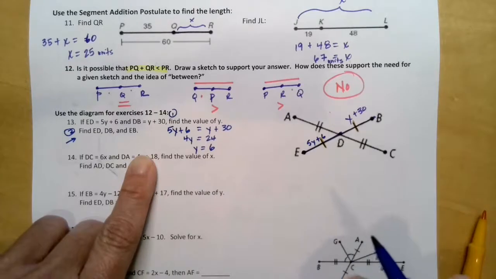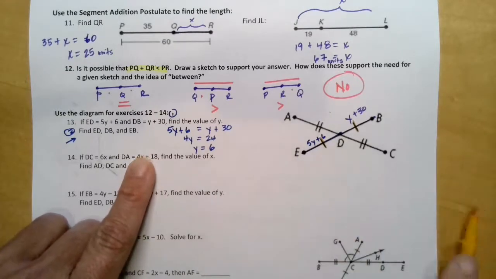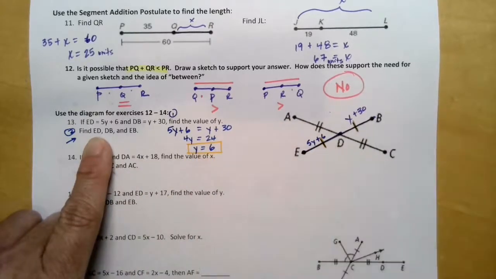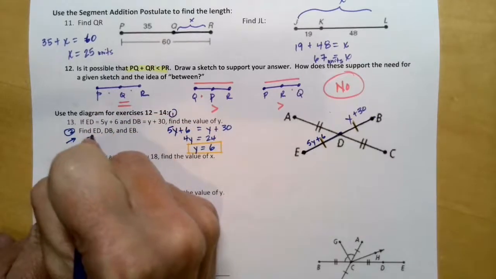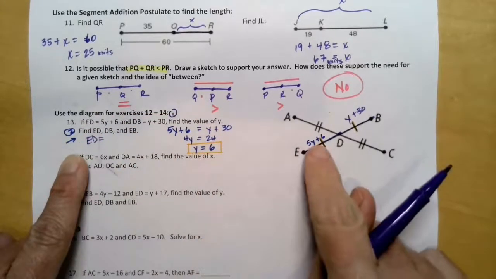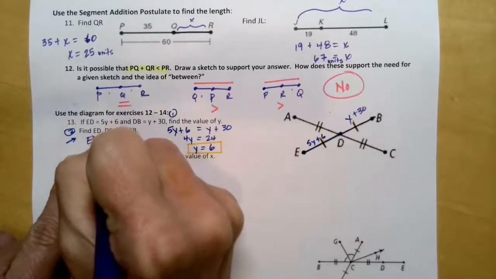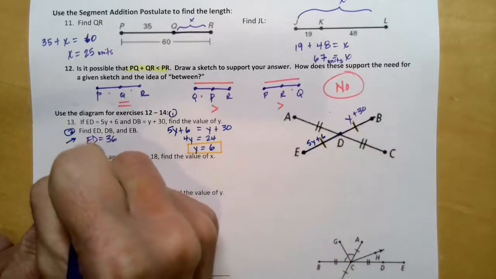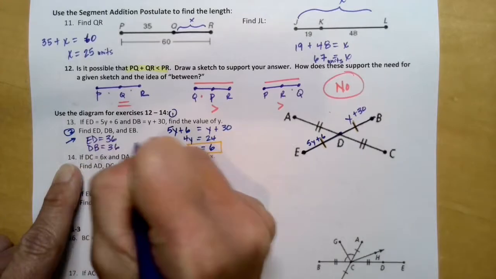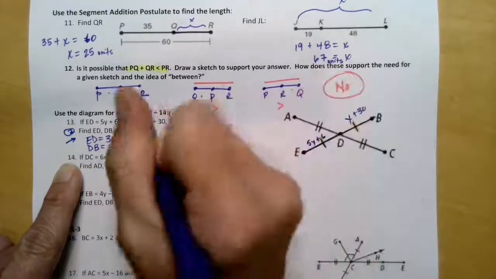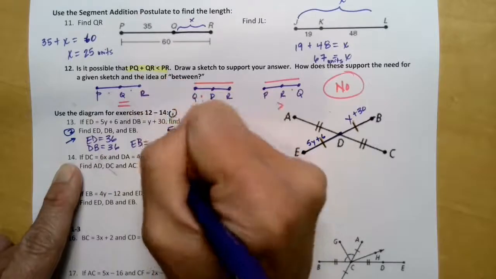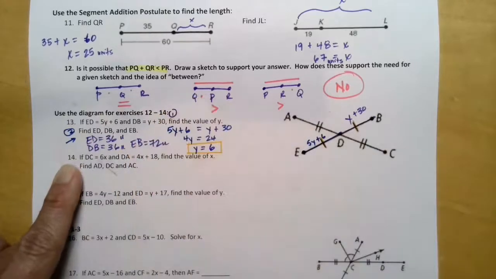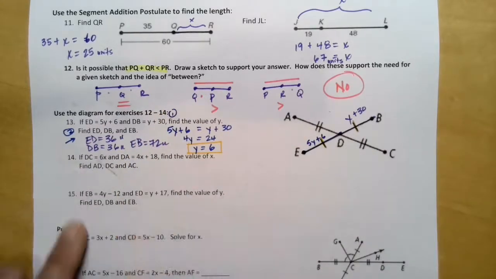and I end up with y has a value of 6. So because y has a value of 6, this is now what I have to substitute in to find the distance from E to D. So ED is going to be equal to 36, which means that DB is also 36, and the distance from E to B is going to be double that, so it's going to be 72 units. So units, units, units. All right, so you take a look at 14, come back and check your answers with me.